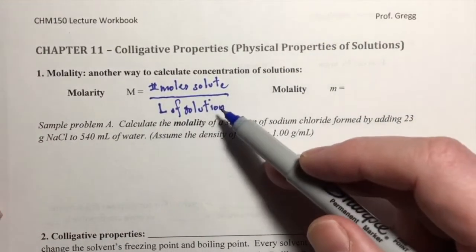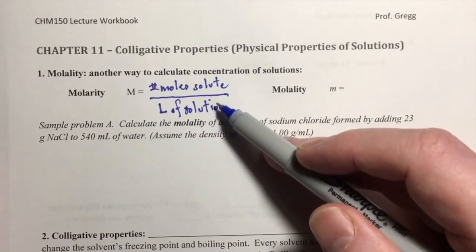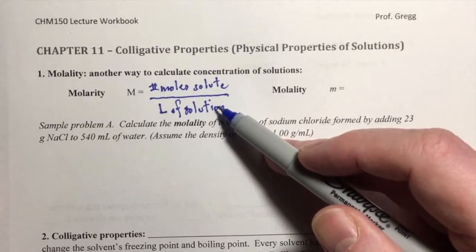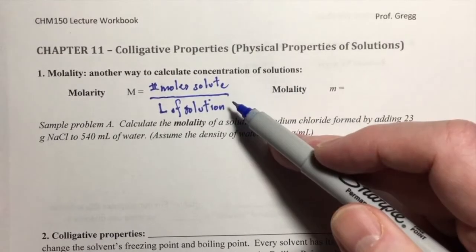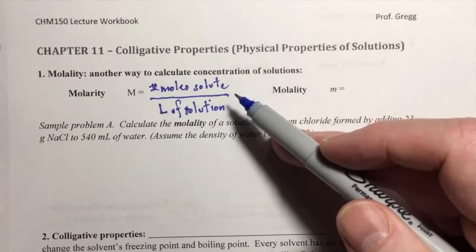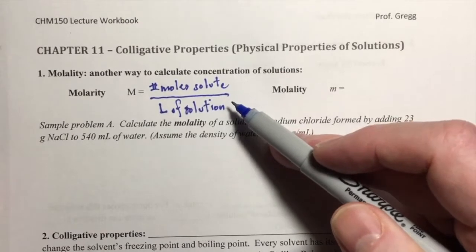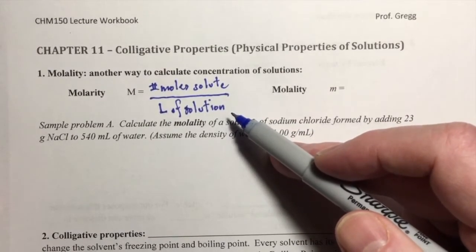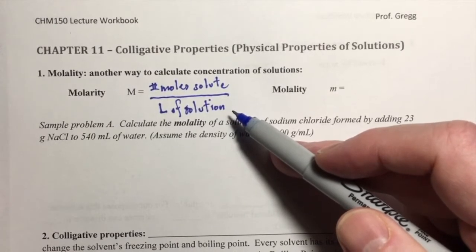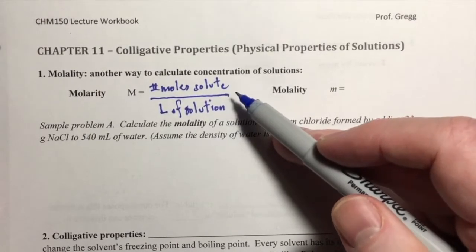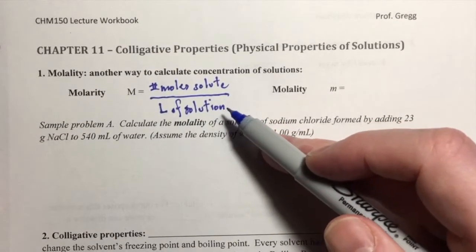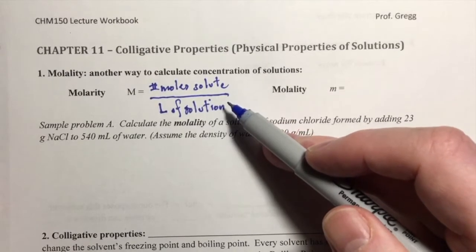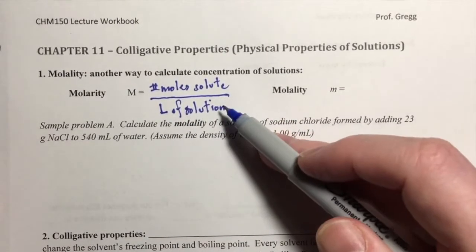But this is not the only way that we've learned to measure or report concentration of a solution this semester. In your lab course, you work with concentrations reported in mass of solute dissolved in a volume of solution. For example, when you did the copper ore dilutions, you had milligrams per milliliter. And so there are other ways that we can report or measure concentrations of solution other than just molarity.